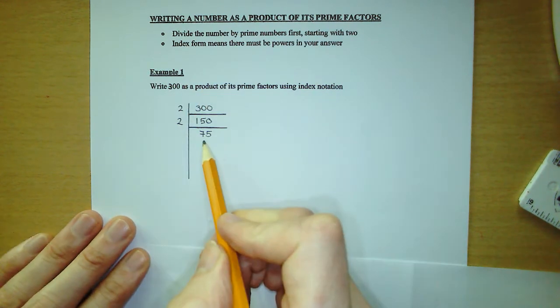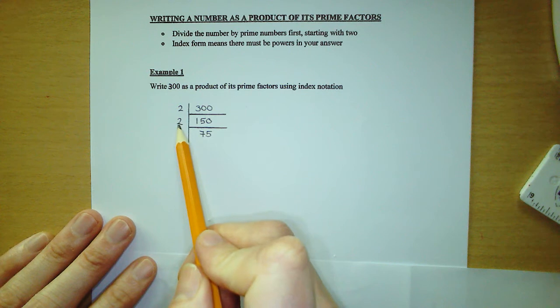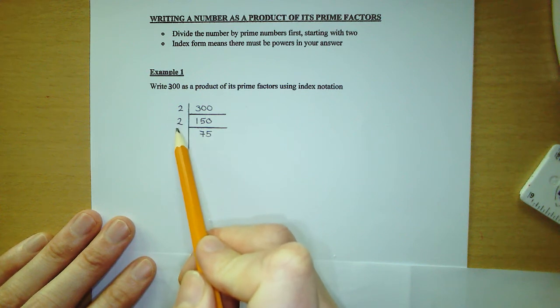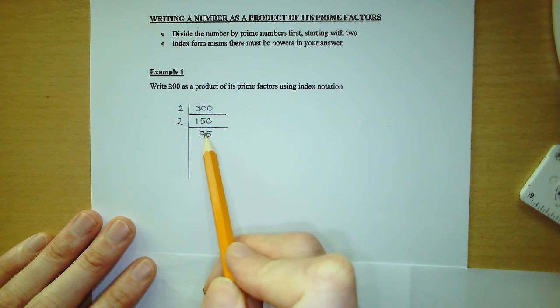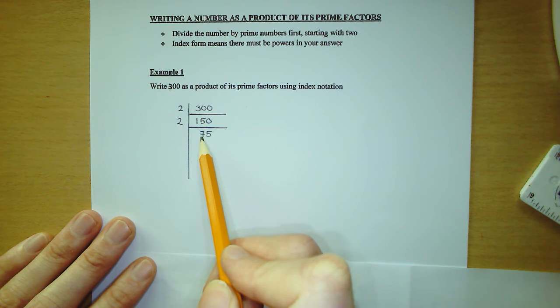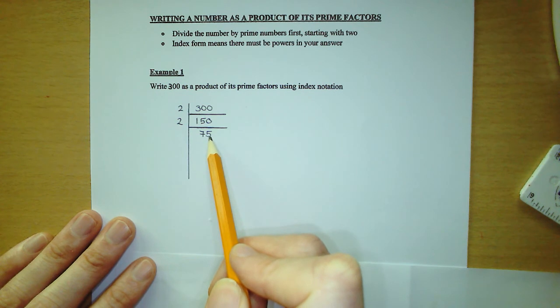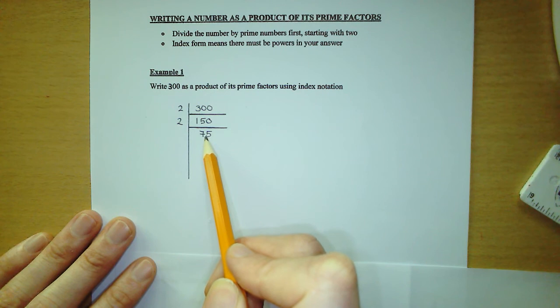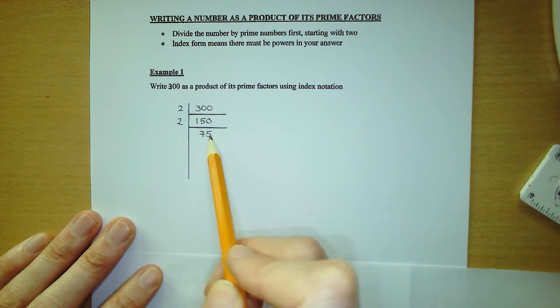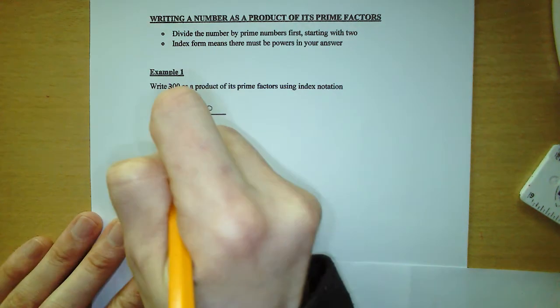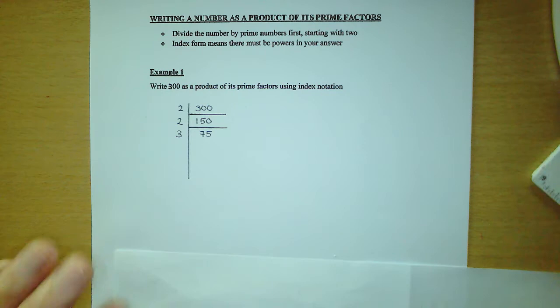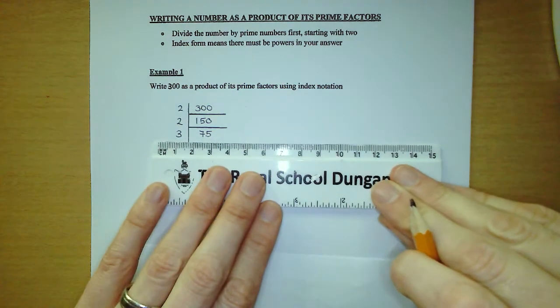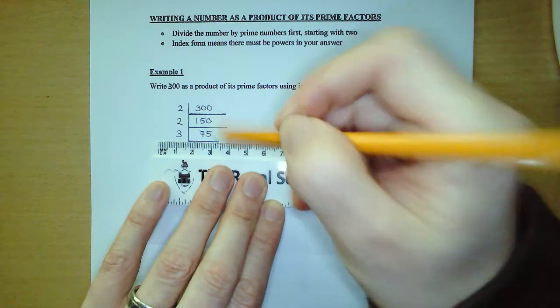Now 75 isn't even. So we move up to the next prime number after 2, which is 3. Now does 3 go into 75? Well, if we add the digits, 7 plus 5 will give us 12. And 12 is a multiple of 3. So that means 3 will go into 75. So we can divide by 3. So 75 divided by 3 will give us 25.